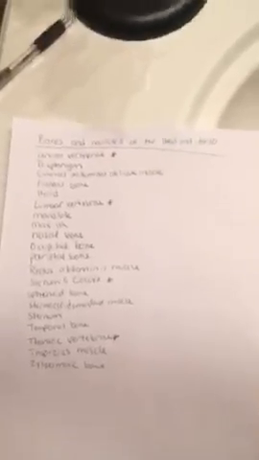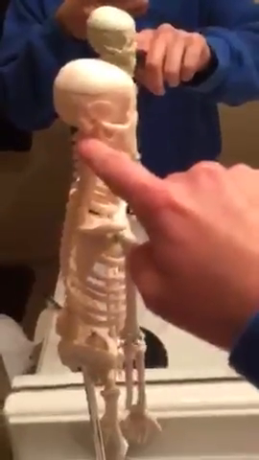And then lastly, I'm going to go through bones and muscles of the head and torso. The first one is the cervical vertebrae. It's actually this right here, and there are 7 of them. Next one is the diaphragm. On me, the diaphragm is going to be right up here.